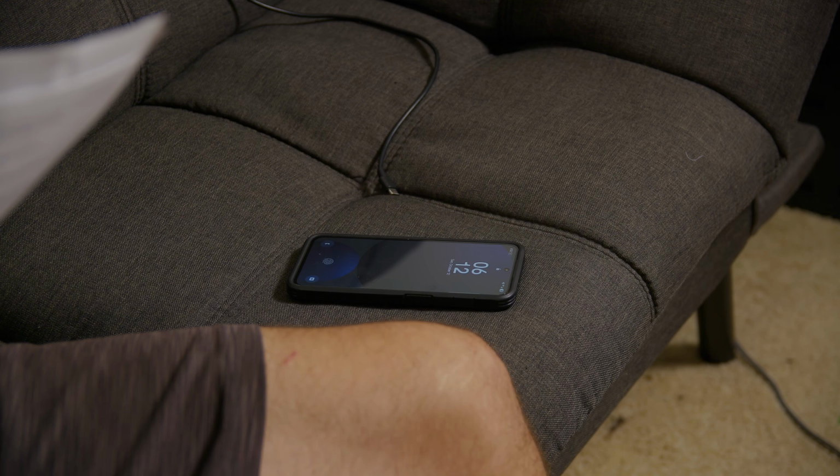Oftentimes, these papers are really dry and boring, especially if you're not an expert and you don't particularly have a passion for the field. So you'll be tempted to put the paper down and look at your phone instead.